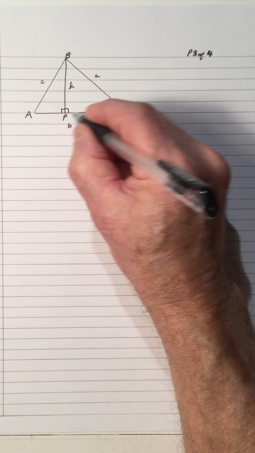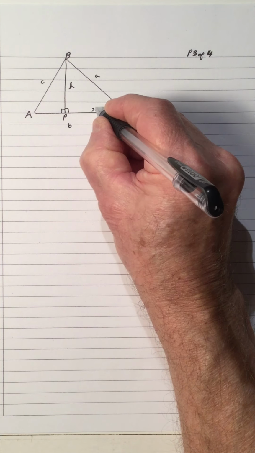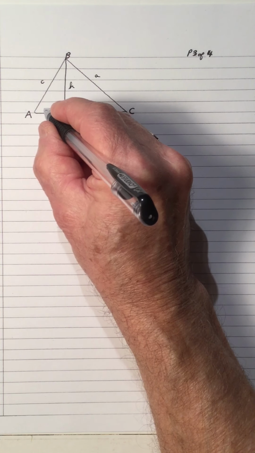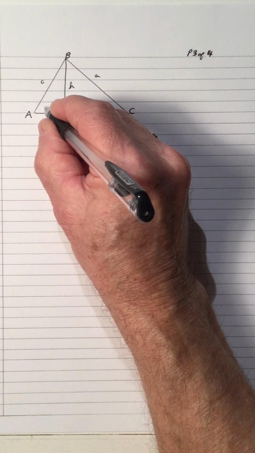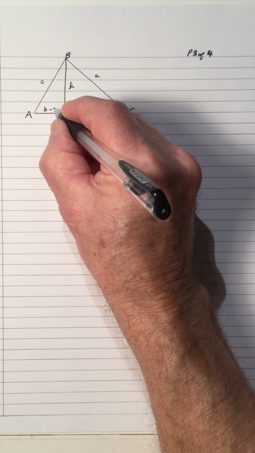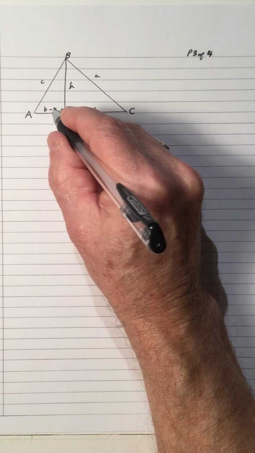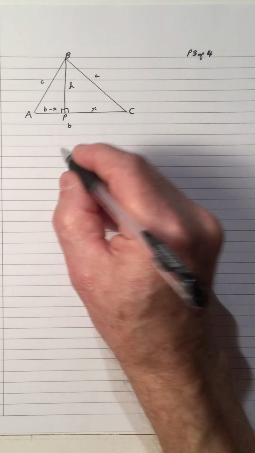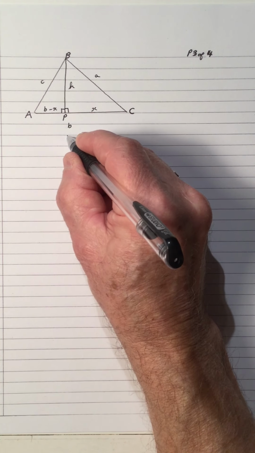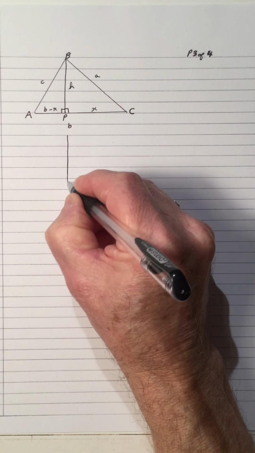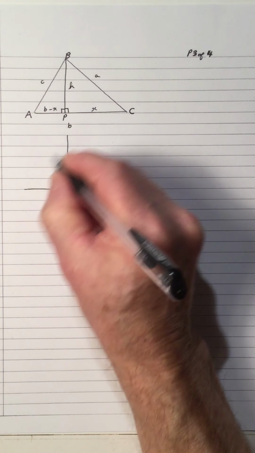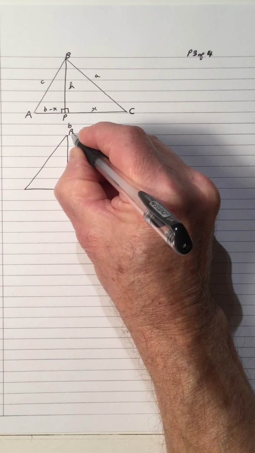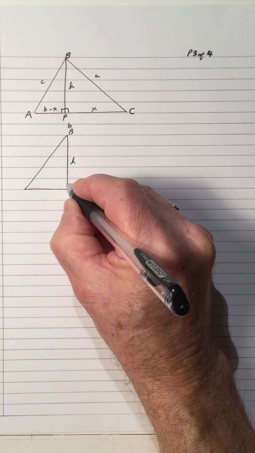We'll let PC be x, and if the total length is b, then AP is b minus x. If you add the two together, the x's cancel out and you get b. So let's draw this diagram. I'm separating the triangles so we won't get confused.